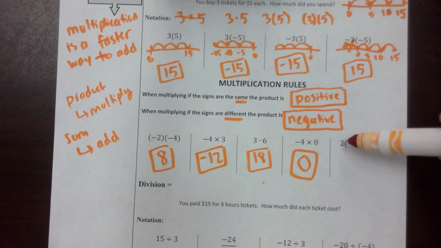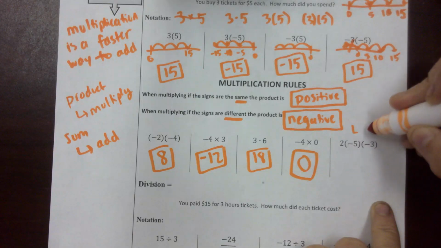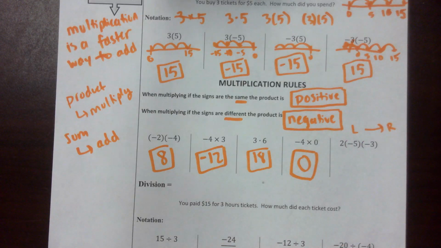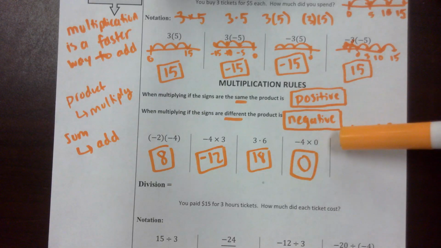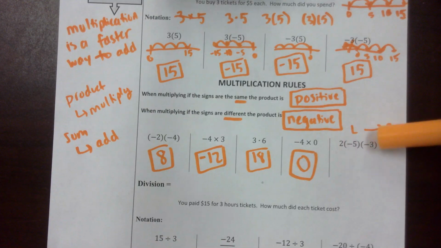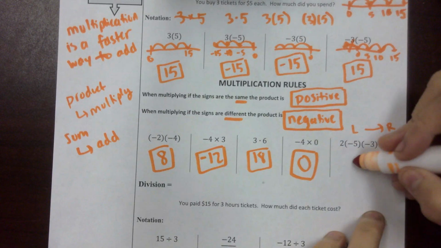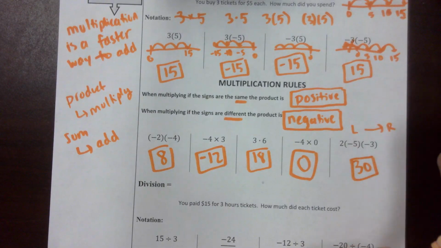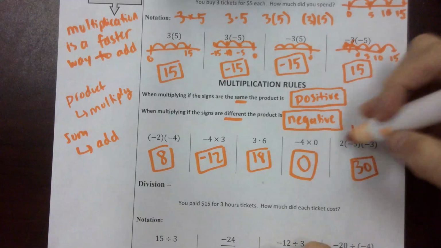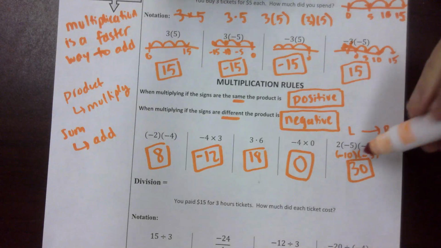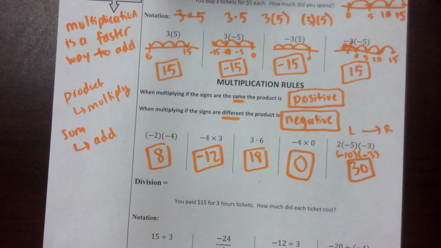And then finally, this one had 3 numbers. We always want to go from left to right when we're doing multiplication. Like if it's all multiplication, we go left to right. I like to do the numbers first and then figure out the sign. So 2 times 5 is 10, times 3 is 30, and then we have 2 negatives, which turn into a positive, so we have positive 30. If you wanted to do it step by step, you could do 2 times negative 5 is negative 10, and then the negative 3, and you can see the negative 10 and the negative 3 turn to positive 30.